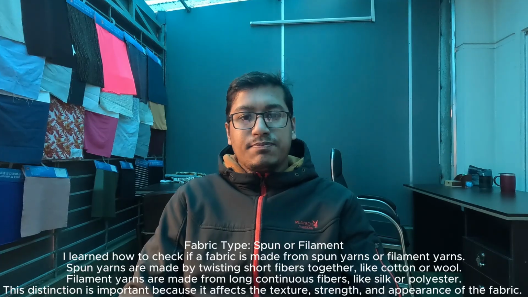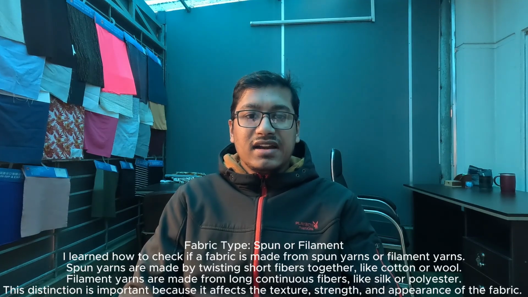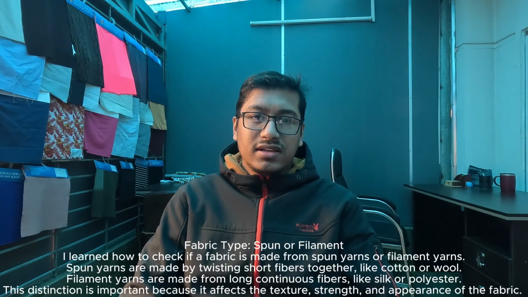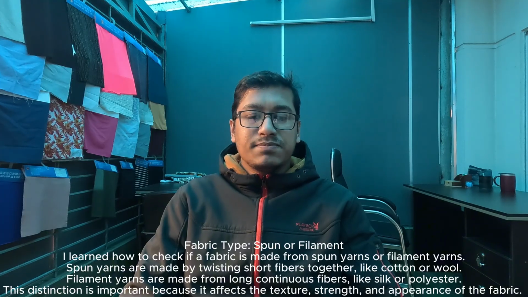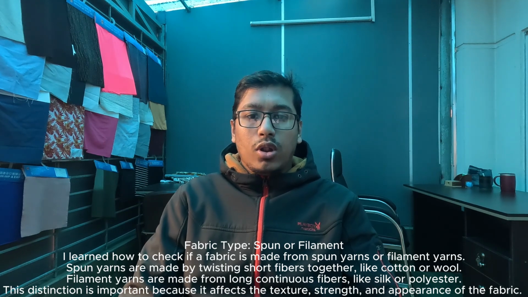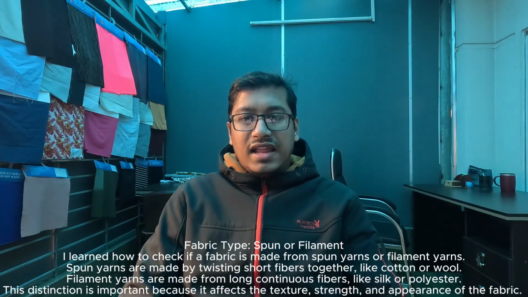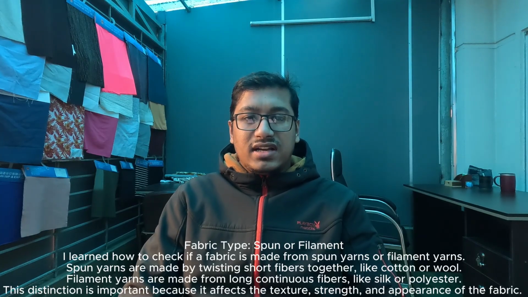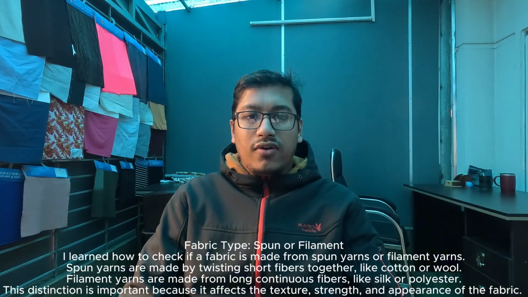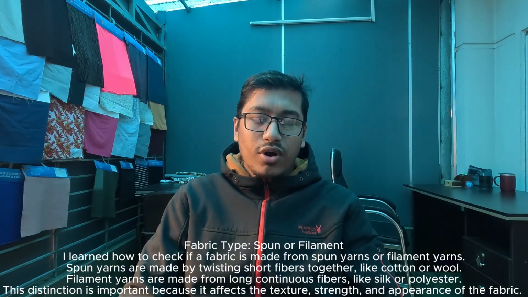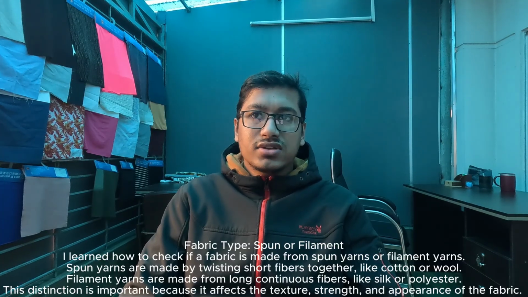Fabric type: is it spun or filament? I learned how to check whether the fabric is made from spun yarns or filament yarns. Spun yarns are made by twisting short fibers together, like cotton or wool, and filament yarns are made from long continuous fibers like silk or polyester. The distinction is important because it affects the texture, strength and appearance of the fabric.